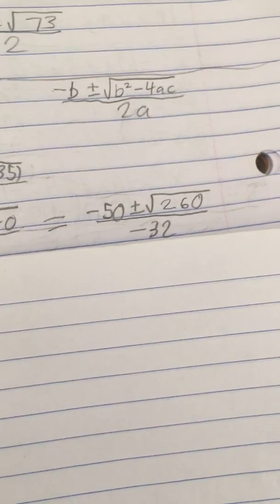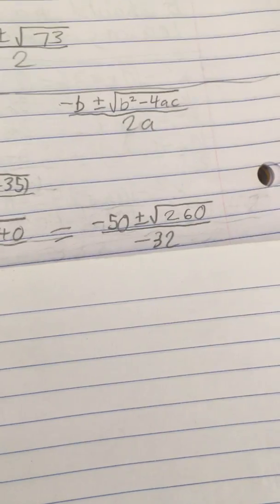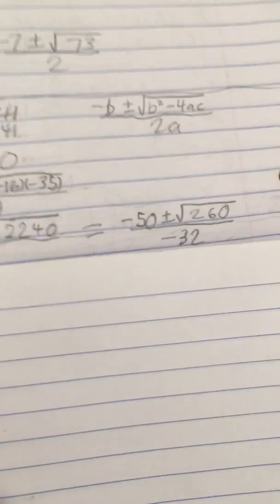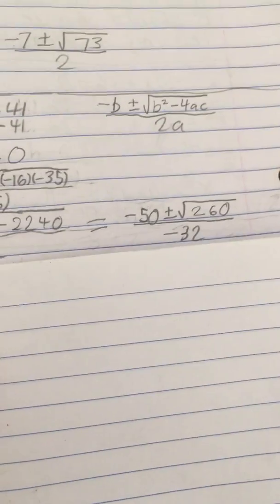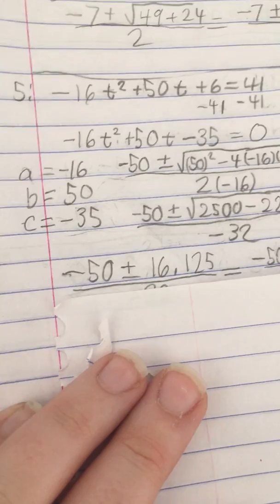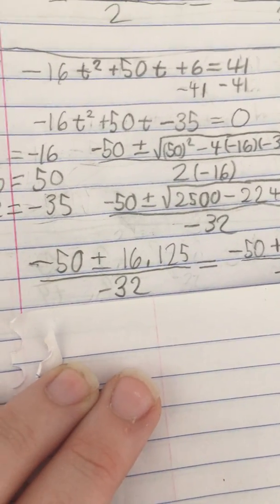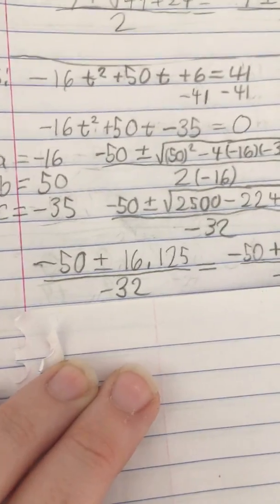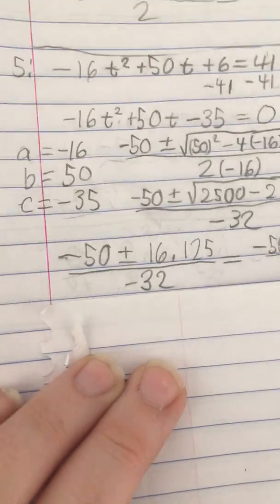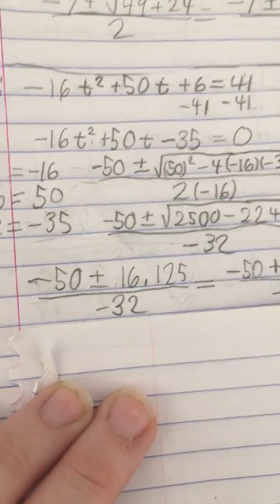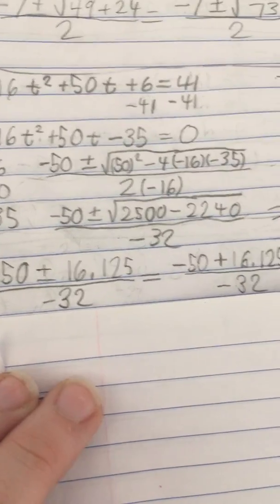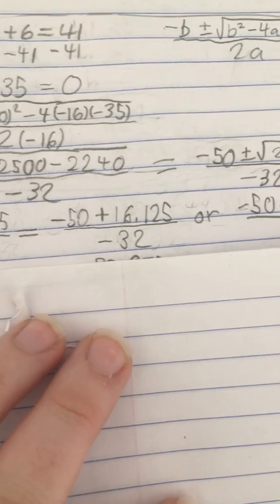Now I'm going to take the square root and put it into decimal form, because we need that exact number. We don't need the square root of it. So negative 50 plus or minus 16.125 all over negative 32, because the square root of 260 is about 16.125. Now I'm going to split them up into plus and minus.